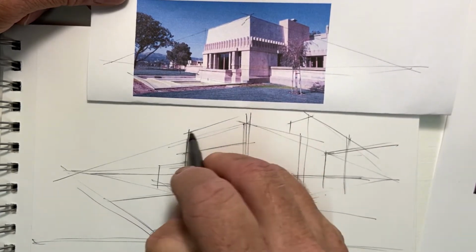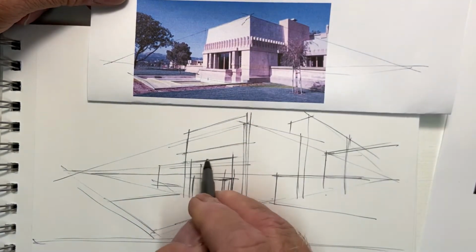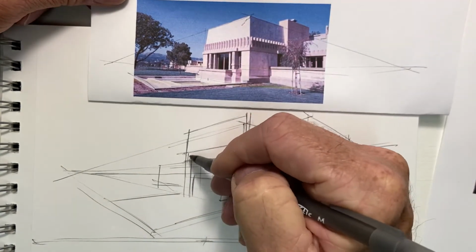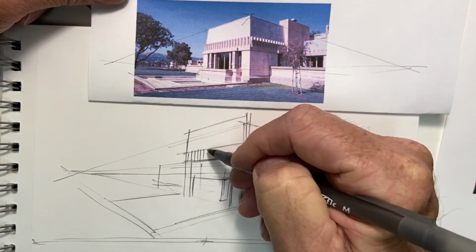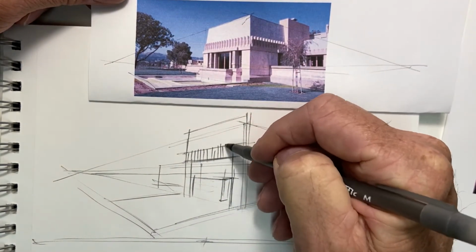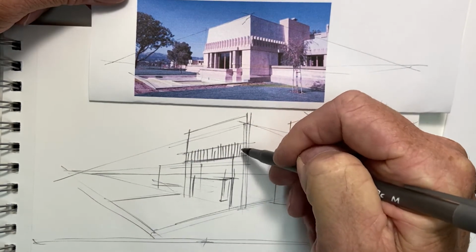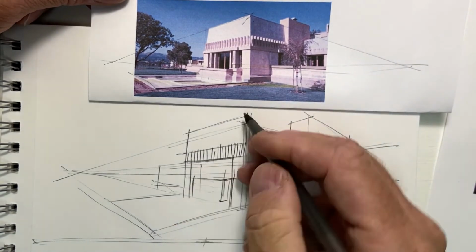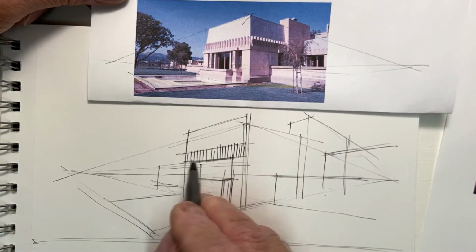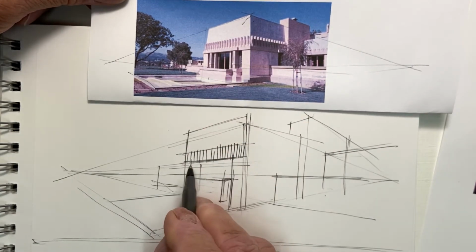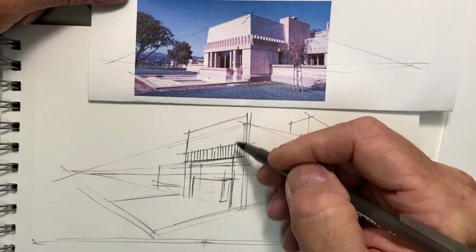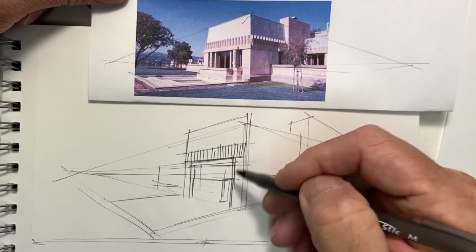And here's that Mayan influence. You've got these little ornamentation pieces here. This is generally called a header, the head beam over the entryway of an opening.